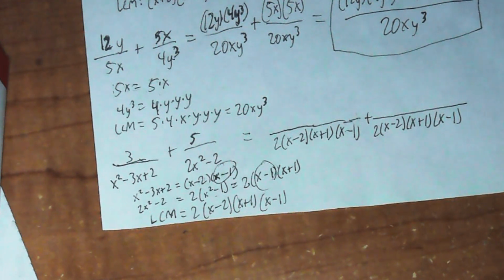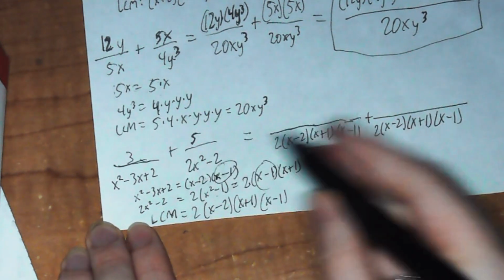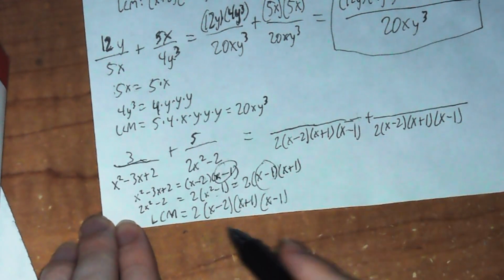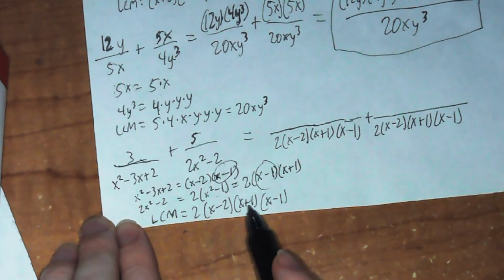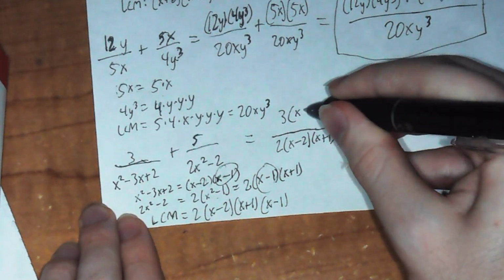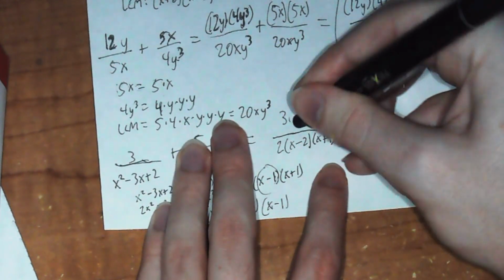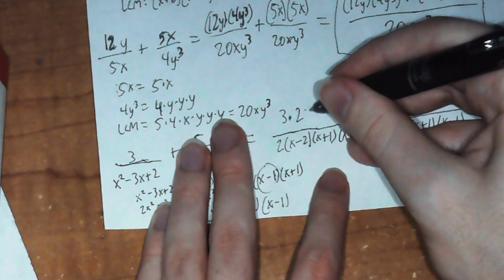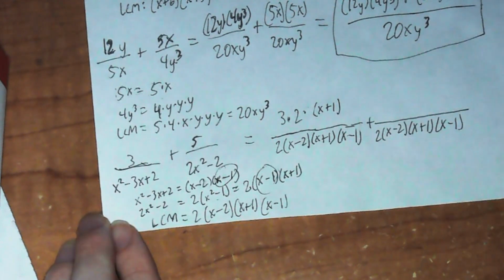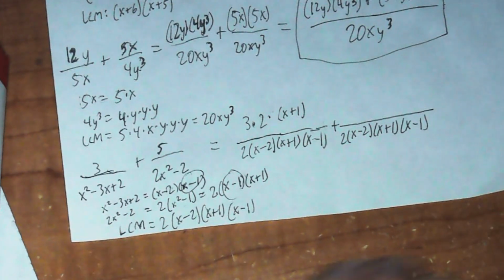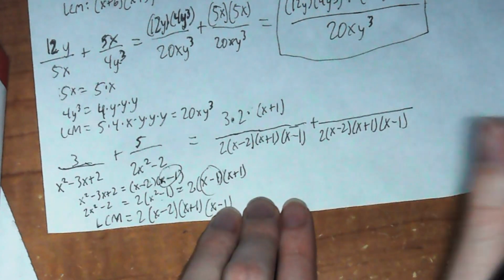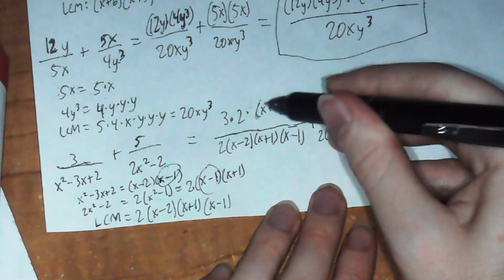Okay, so our first fraction was 3 over x squared minus 3x plus 2. This fraction here takes up the x minus 2 and the x minus 1 from the least common multiple. What we're missing is the 2 and the x plus 1, so that's what we need to multiply both the top and bottom by. So we're going to get 3 times 2 times x plus 1. And yeah, we can absolutely multiply 3 and 2 together to give us 6. That's not a problem. I know we can do that. We don't need to spend another day on that.